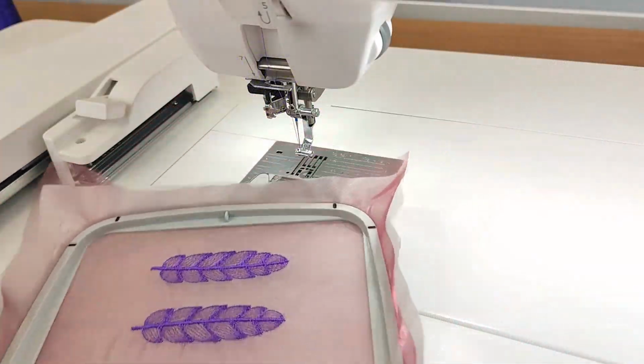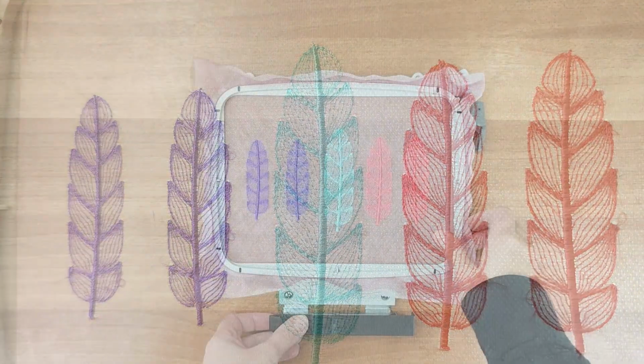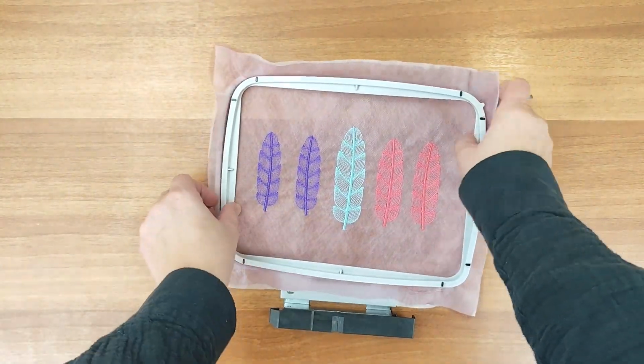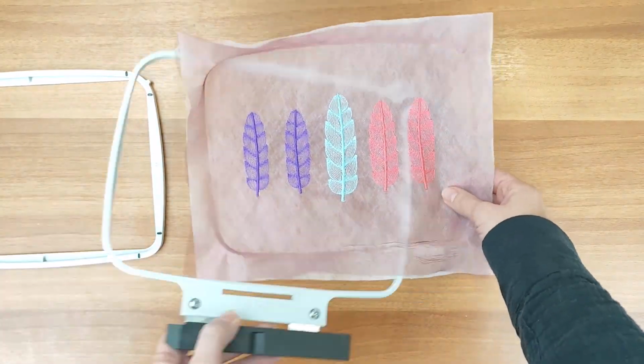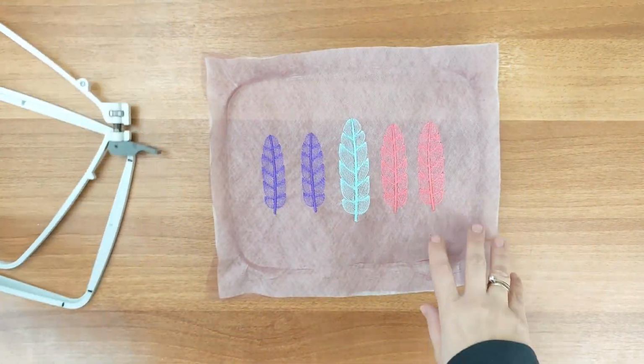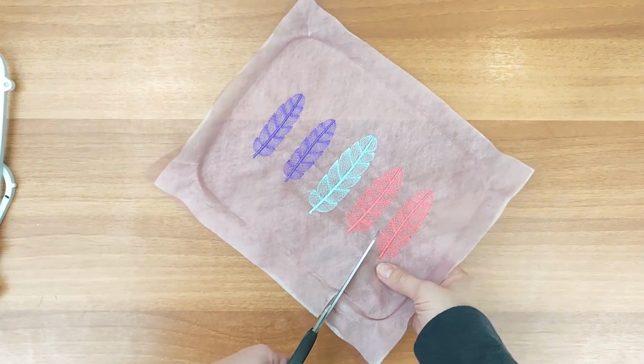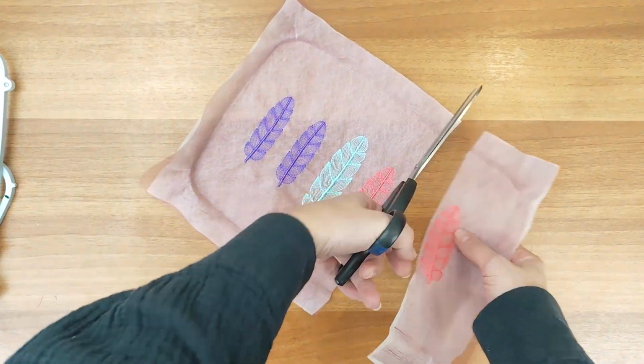Now you can remove the hoop from the machine and remove the project out of the hoop. Carefully trim away the excess stabilizer along with the organza around the feathers.